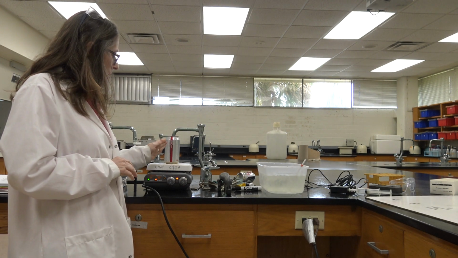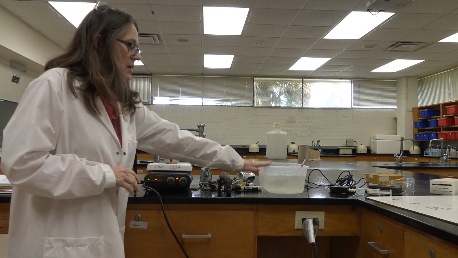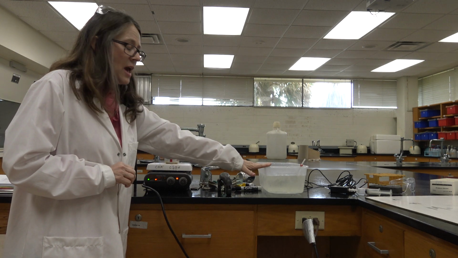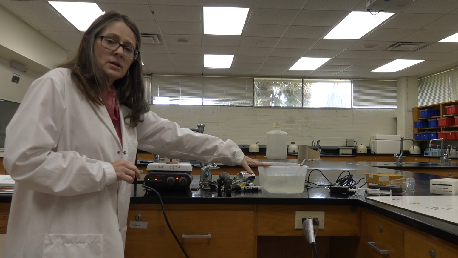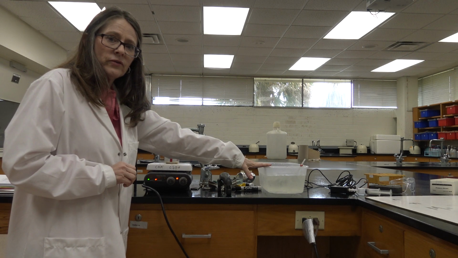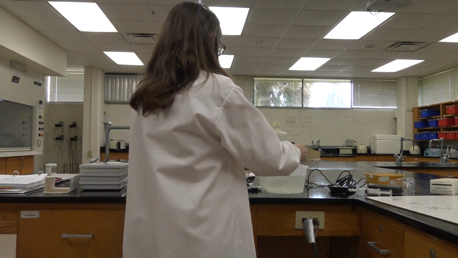And then I'm going to put this gas in the cold water bath, and the gas temperature is going to cool to be in equilibrium with the temperature of the water bath. So I need the temperature of the water bath.